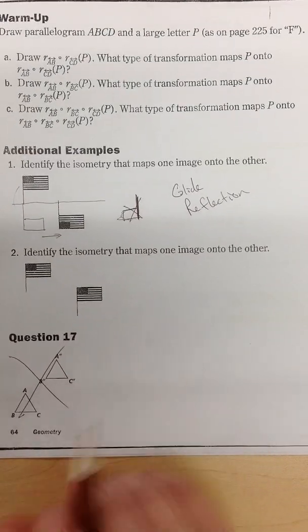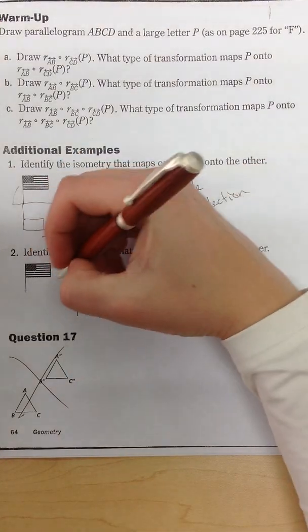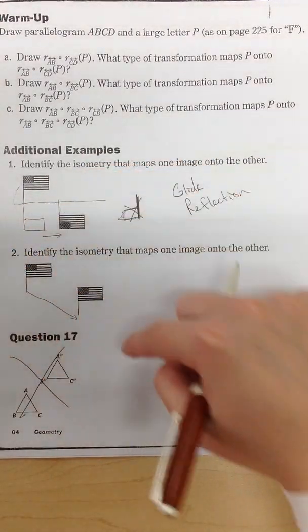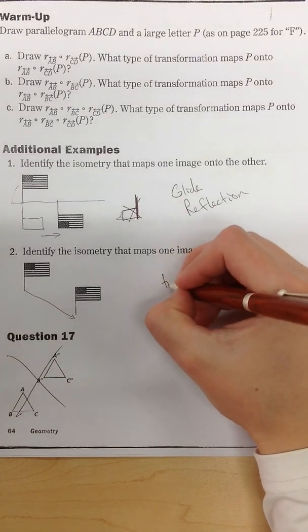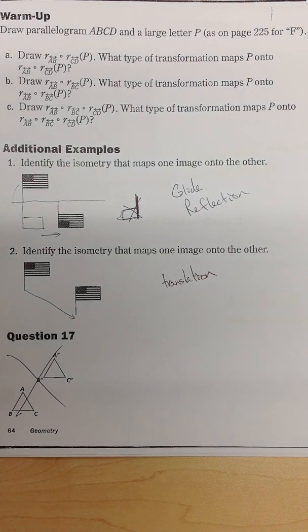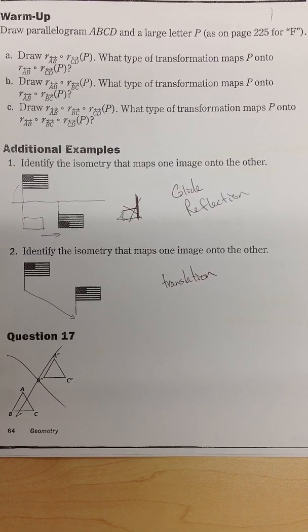Okay, and then the next one here, same thing, identify the isometry that maps this one onto this one. Going through my options, not a reflection because it's not being flipped, it's not being turned, so it's not a rotation. Translation is a slide. Well, it does look like I just slid this to get from this one to this one. Looks like I just slid that flag down there, so I would go with translation for this one. So anytime it asks for an isometry, it's just one of those 4 things: reflection, translation, rotation, or glide reflection. Those are your only 4 possibilities.